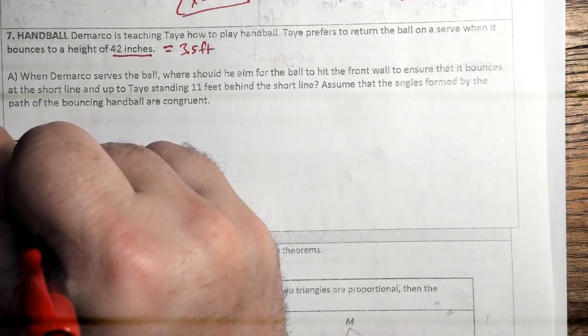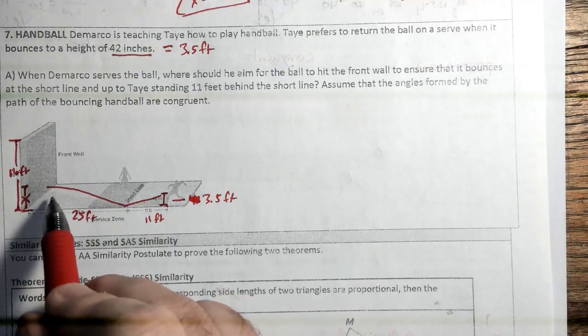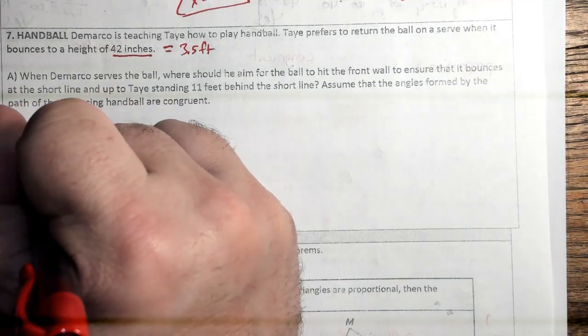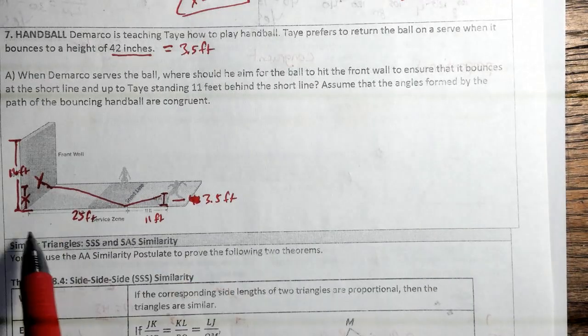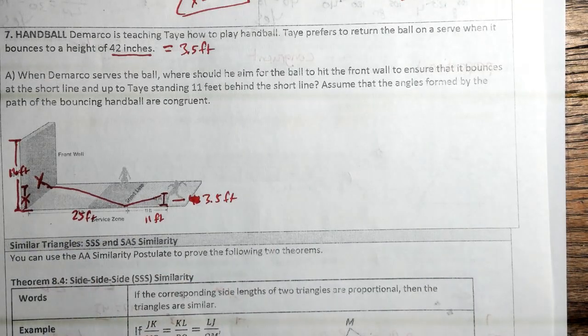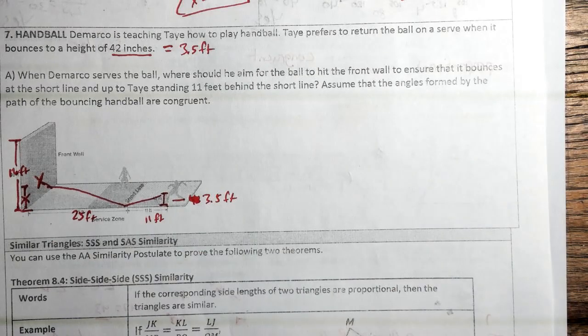We are looking for X, which is going to be the height, and I know that looks weird, but that's the height that the ball is going to hit so that it bounces where we need it to bounce. We have two triangles. I put X marks the spot here, but X is the height.